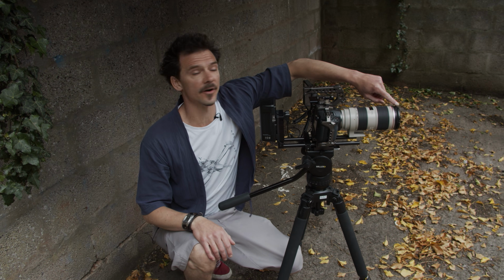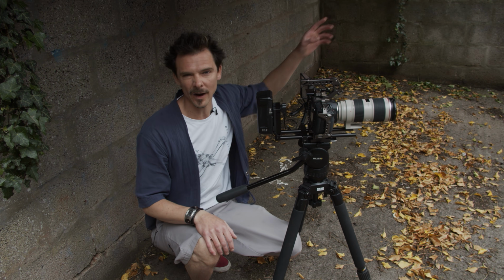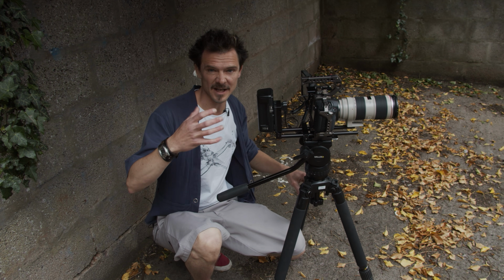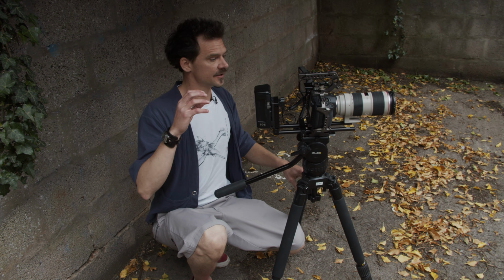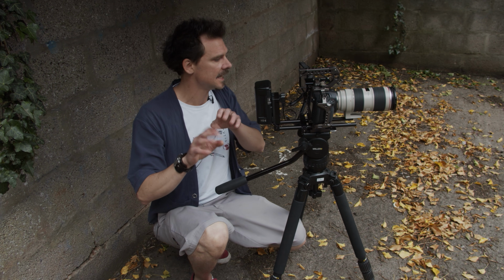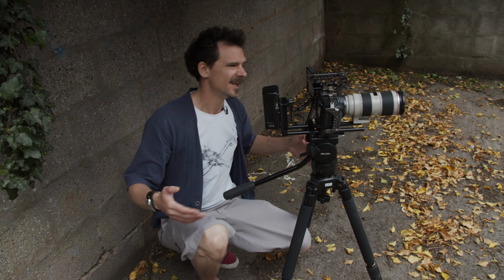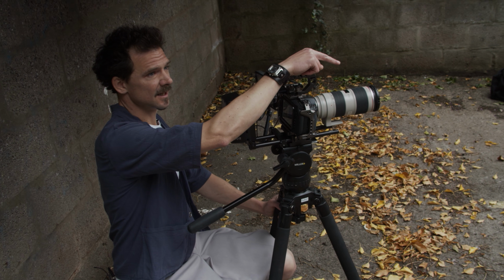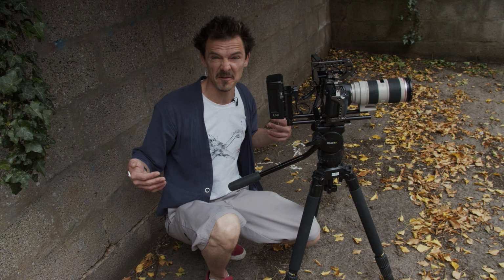So I'm using a variable ND filter. It's kind of just the quickest, dirtiest way to be able to close down your image, make it dark enough so that A, you can open up your aperture and get a nice shallow depth of field, a little more cinematic, and also because it's super bright, you kind of need an ND anyway. Otherwise, you're just going to have to close your aperture right down and everything's going to be in focus and it's just going to look a bit flat.